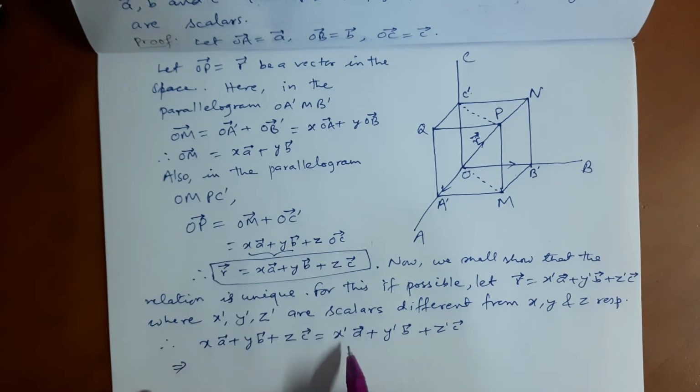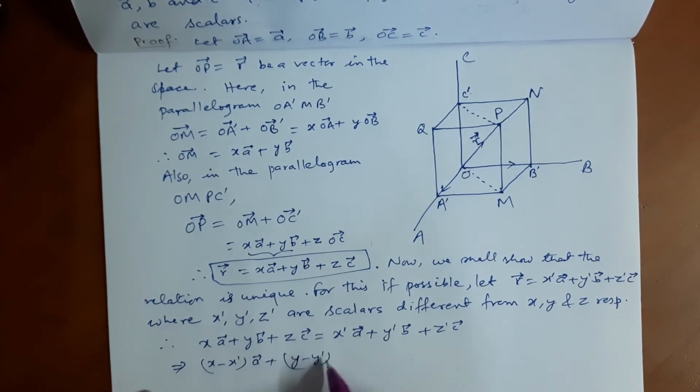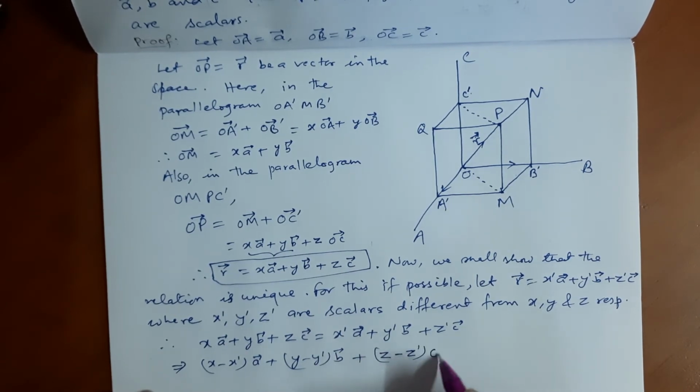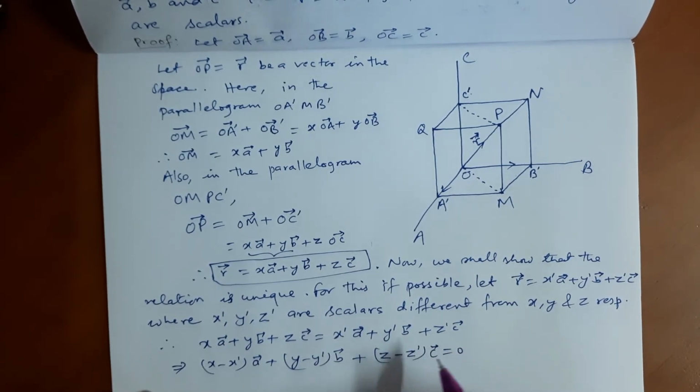This implies, when it comes here it becomes minus, so (x minus x dash) vector A, plus (y minus y dash) vector B, plus (z minus z dash) vector C equals 0.